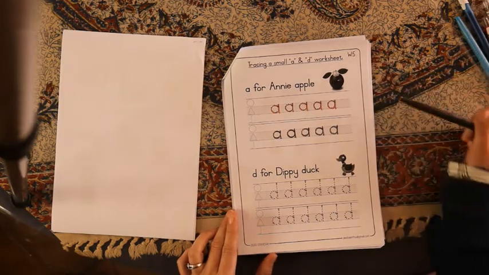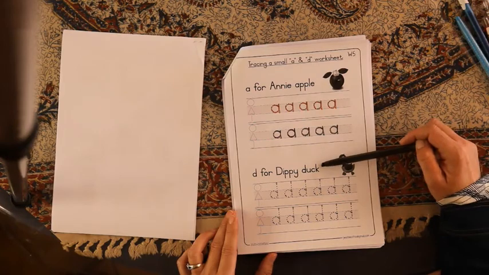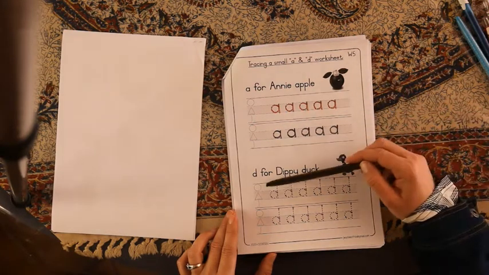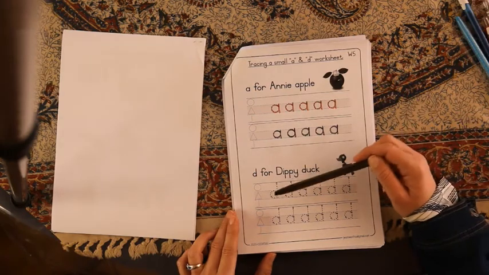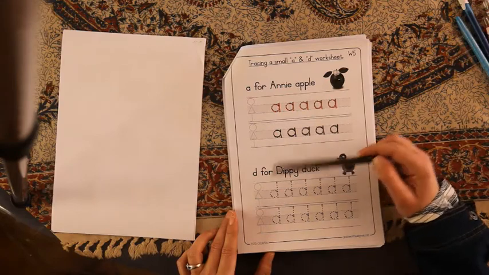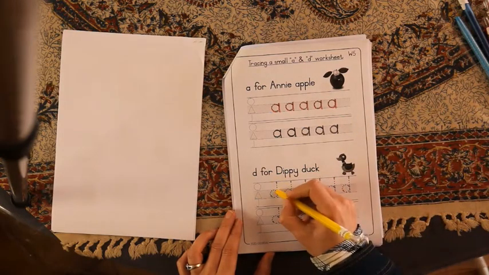At the bottom of the worksheet, you can read this together with your child. D for Dippy Duck. Again, the top line is the headline. The middle line is the tummy line. The bottom line is the tail line. Let's take another color now so that we can trace our D for Dippy Duck.